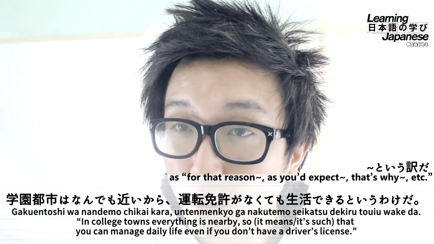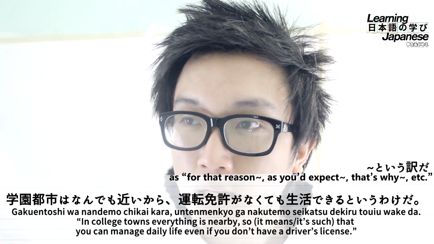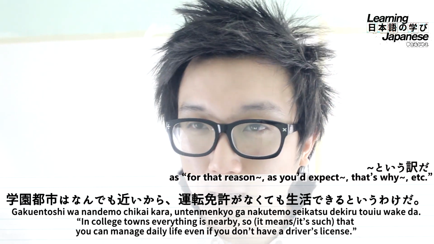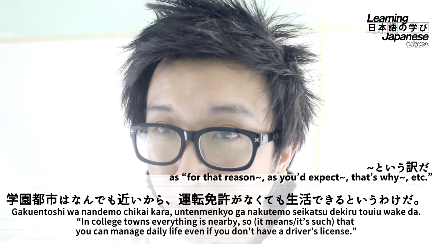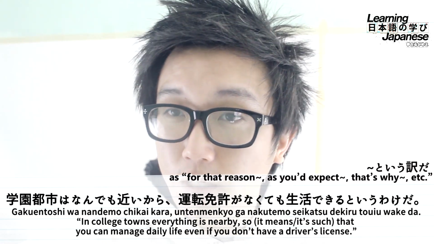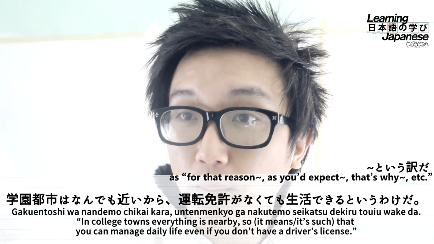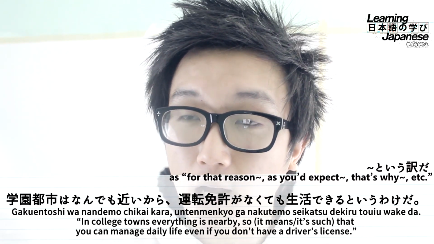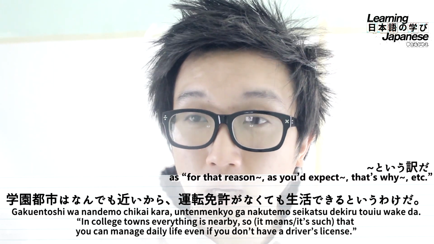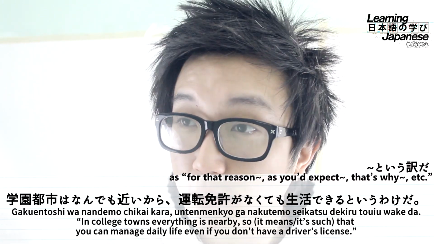It is a compound word of Gakuen, which means like academy or school, plus Toshi, which means city. So kind of like academy city, college city, basically. We're going to mark that with the particle wa because it's going to be the topic of the sentence. Then we have our statement describing this topic, which is nandemo ga chikai, which is going to mean everything is close. Chikai is the adjective that means close, and nandemo just kind of translates to everything or anything.